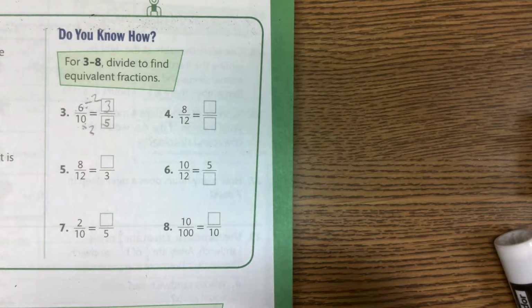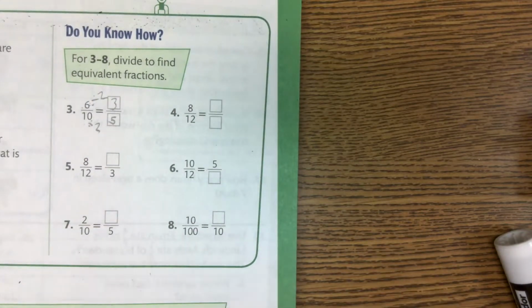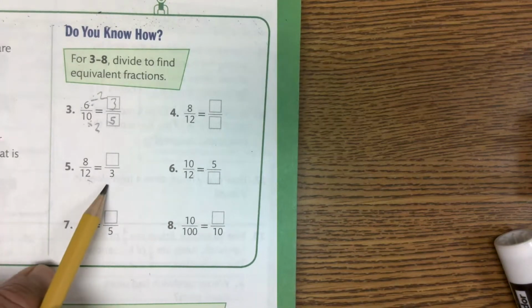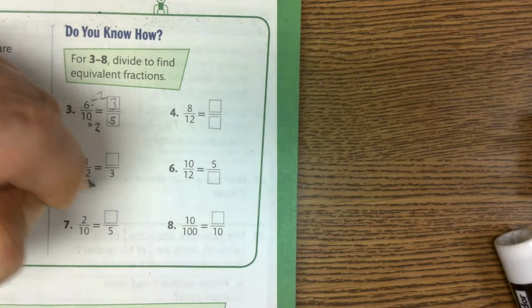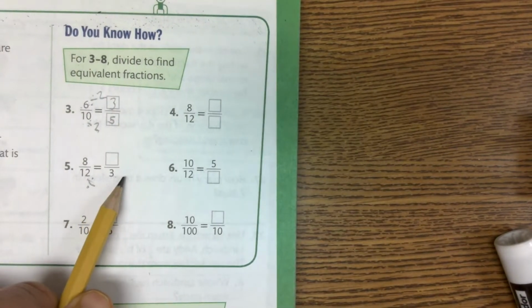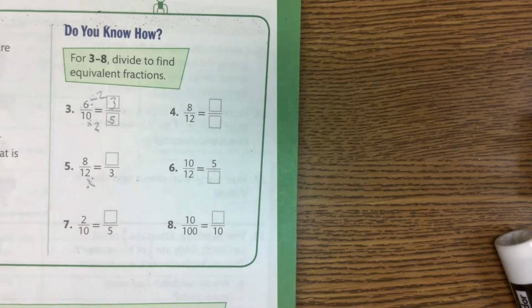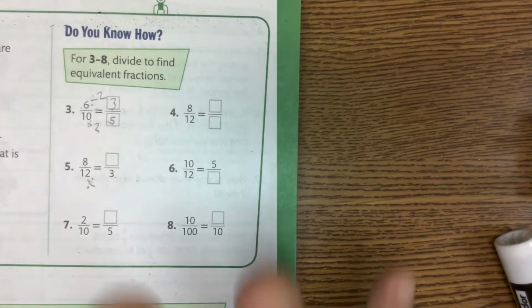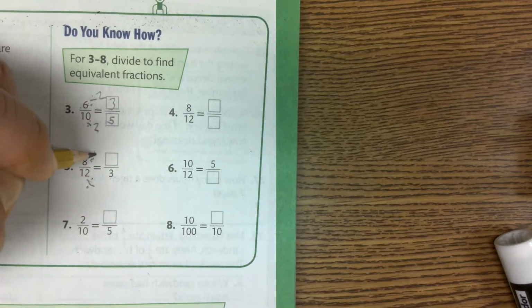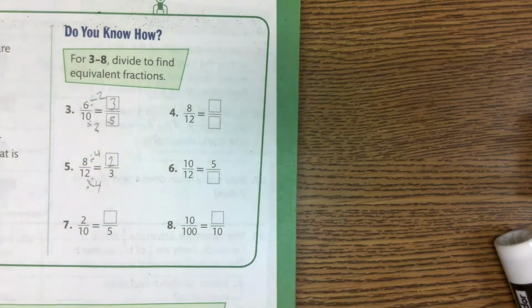Remember, whatever you do to the bottom, you've got to do to the top side. This one already gives you a clue. Something divided by 12 is 3. I wonder what it's divided by. 3 times what is 12? Oh, the answer is, if you said 4, you're right. So now you have to do it to the top side. Divide both sides by 4, and you are going to get 2/3.